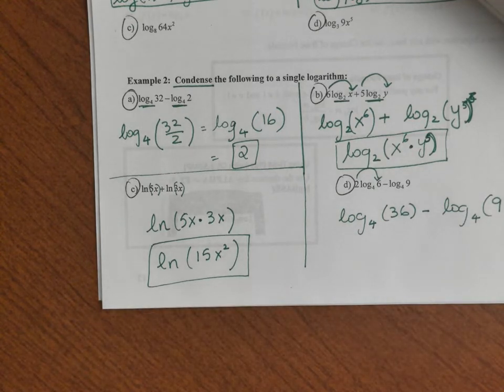Okay, so before I try to combine them, I need to move the 2 over, right? Otherwise I won't be able to combine it. So I move the 2 over to 6, so it becomes 6 squared, so that's what I get. Now combine them as 1 log, because it's a subtraction, that means you can divide the input.